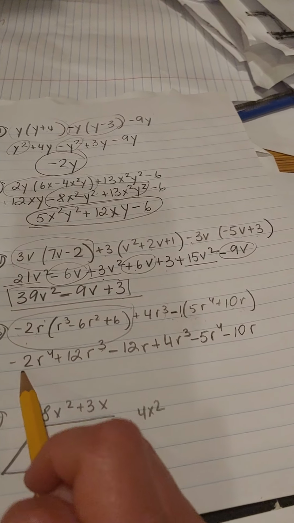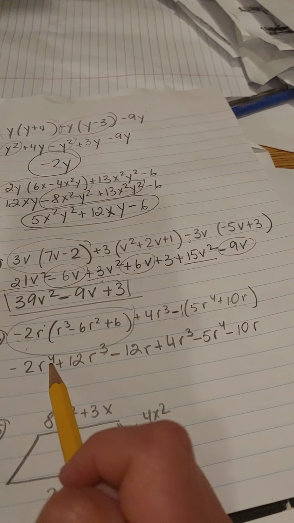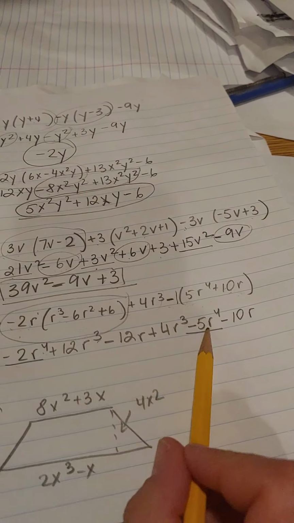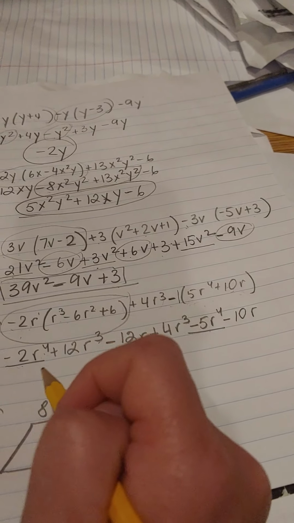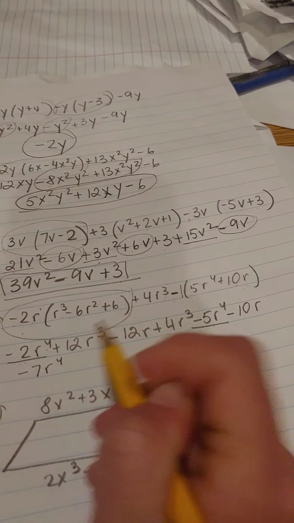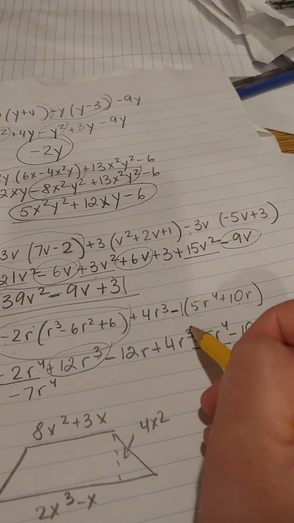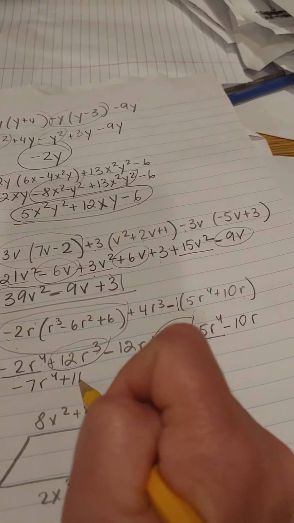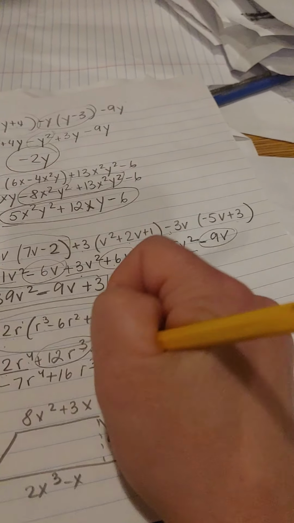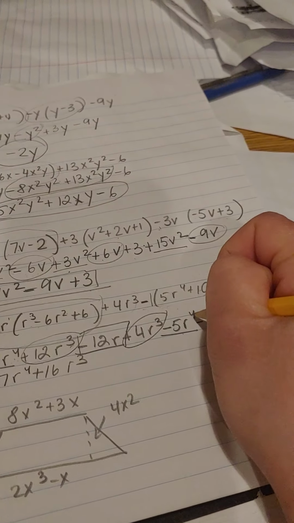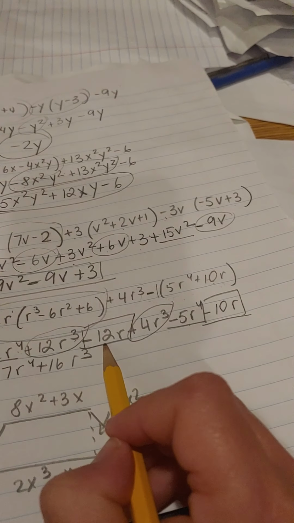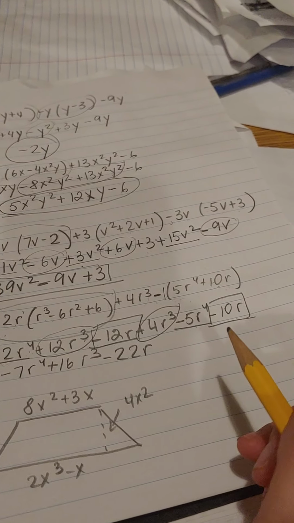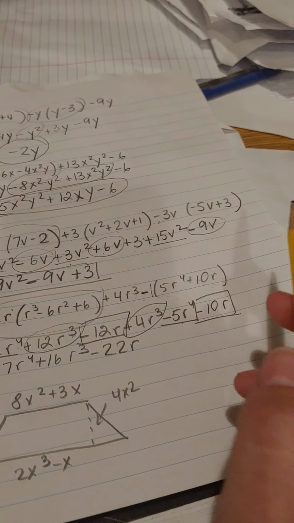Now we're looking for the like terms. Now we're going to start with the 4th degree term. Here we are. Negative 2 minus 5 is negative 7r to the 4th. Now the 3rd degree, the cube terms are here. 12 plus 4 is 16r to the 3rd. Now r terms are right here. Negative 12 minus 10 is negative 22r. Okay, and then I'm done.